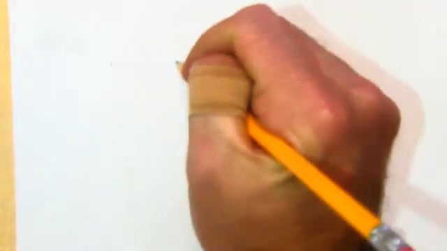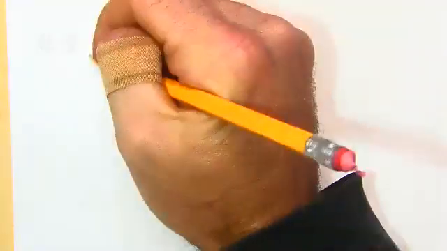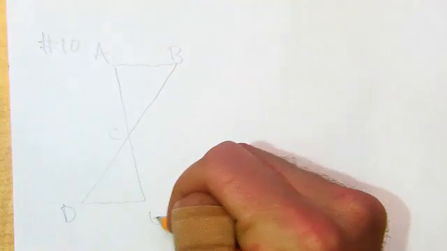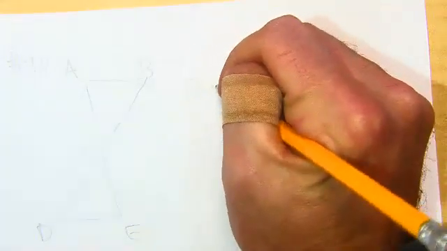Okay, I wanted to show you guys number 10 here on the review, just because there's some details there that I don't know if I made real clear. So the picture looks kind of like this: A, B, C, D, E. And then you can go right to your proof here, statement, reason.